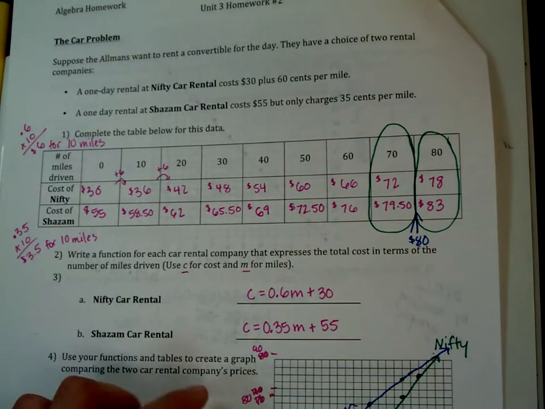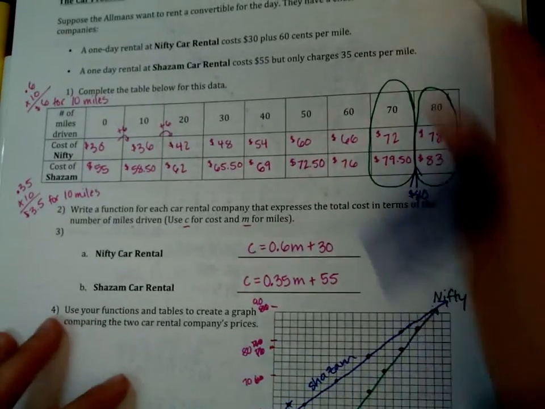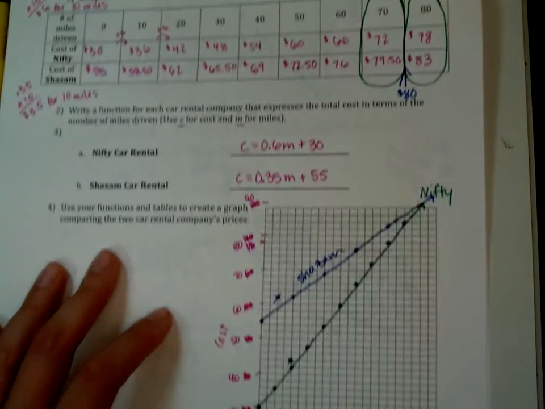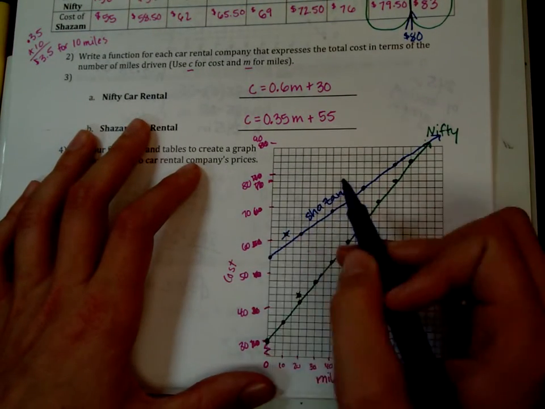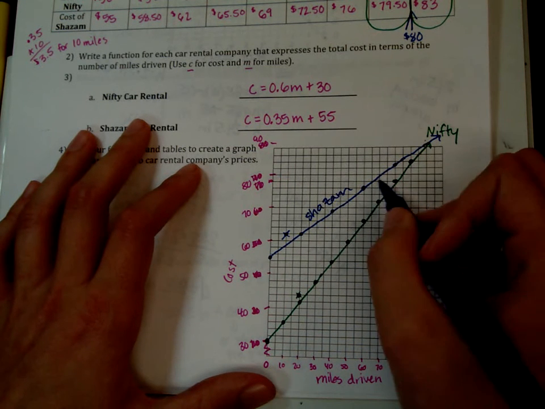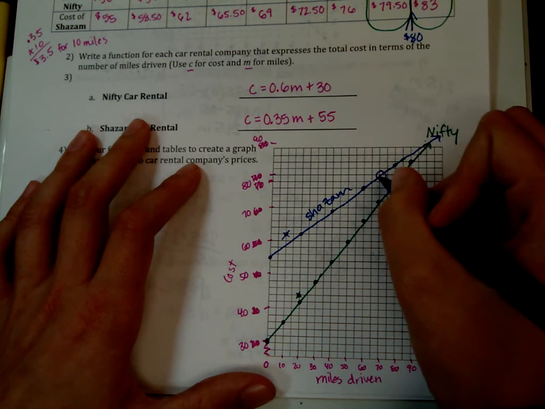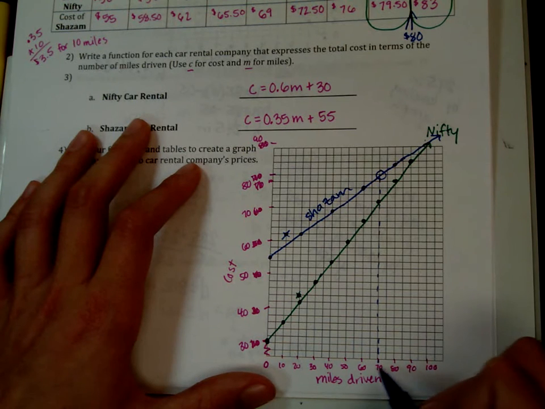And we can see that right here on our graph. So if we go to $80, that's right here, we would get 70 miles from Shazam.